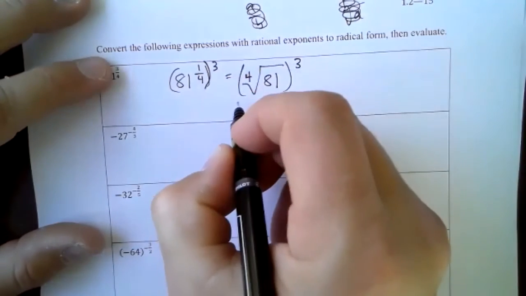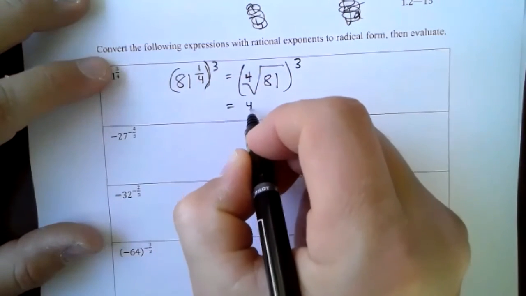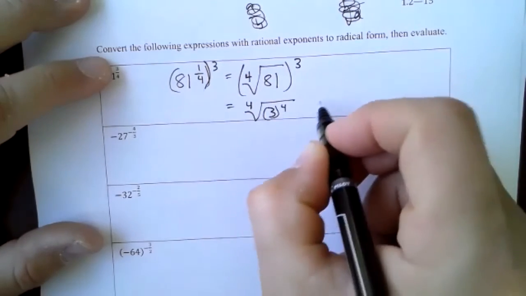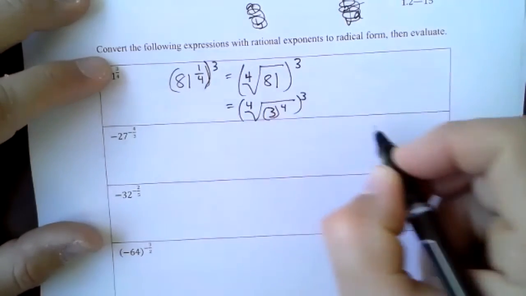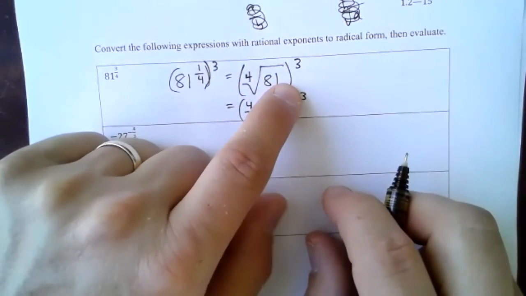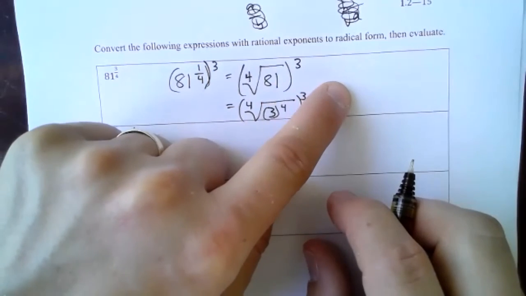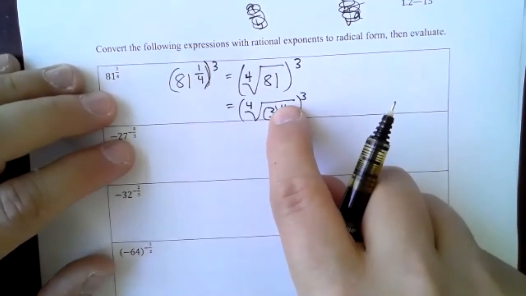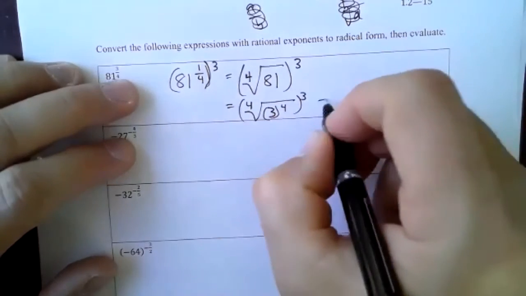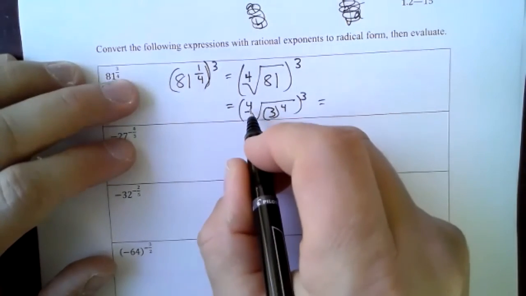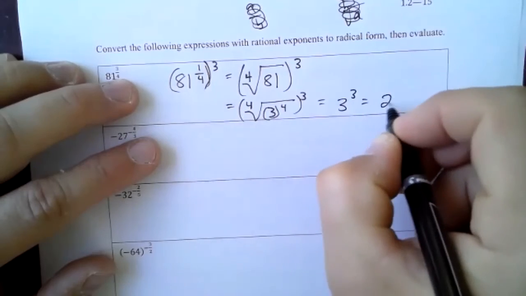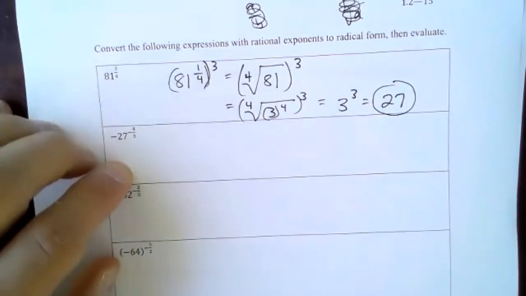The 4th root of 81 is no more than 3 to the 4th power. 3 times 3 is 9, times 3 times 3 again, which is another 9. 9 times 9 is 81, and that's where that 3 to the 4th comes in. The 4th root and the 4 cancel out, and so we have 3 to the 3rd power, which is nothing more than 27, and we're done, okay?